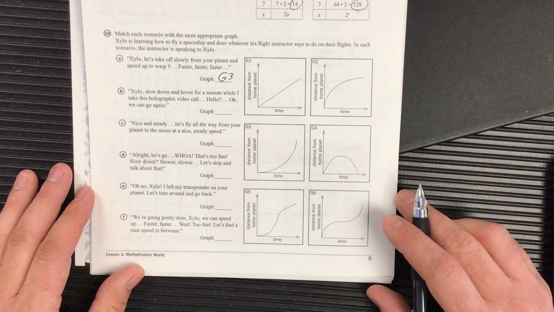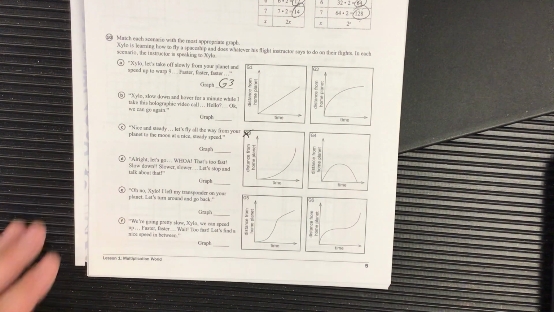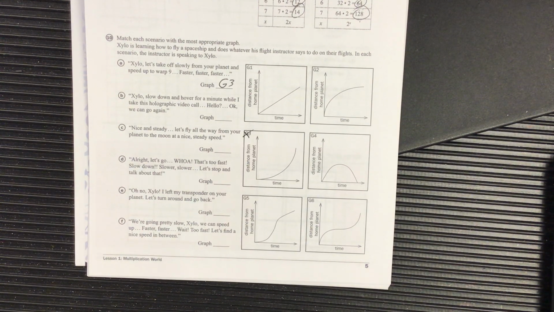All right, try the other 5. G3 is out. See if you can find the other 5. Please don't comment on which ones you have. I want you to try it on your own based on those situations. If one confuses you, go on to the next one.